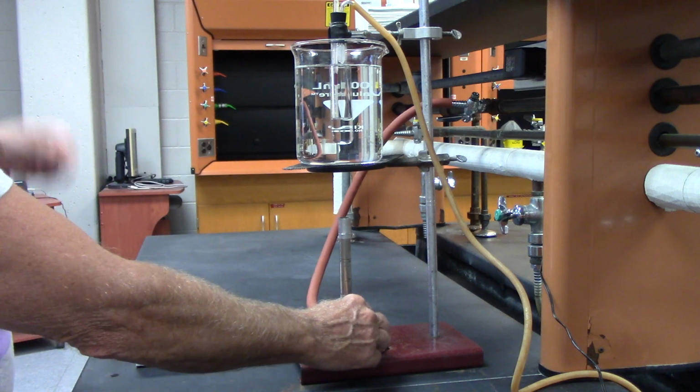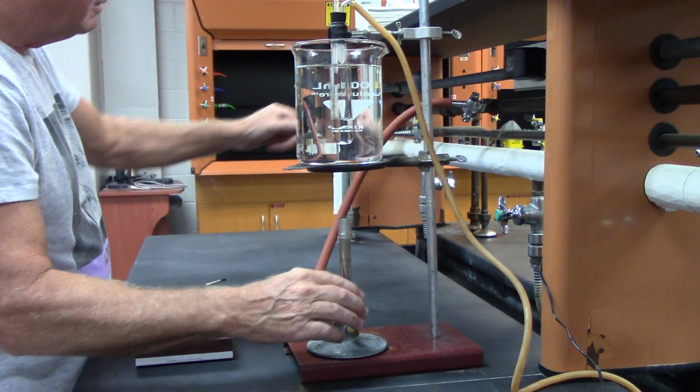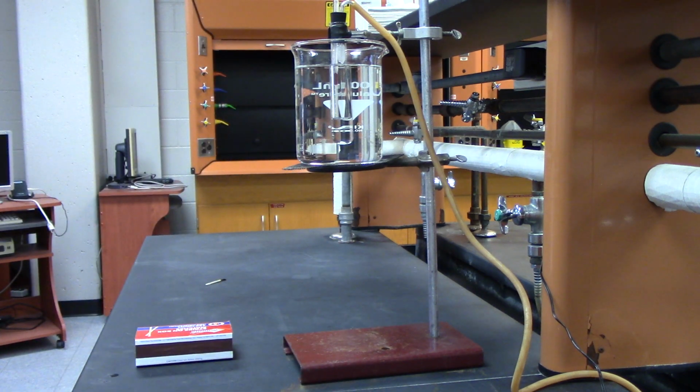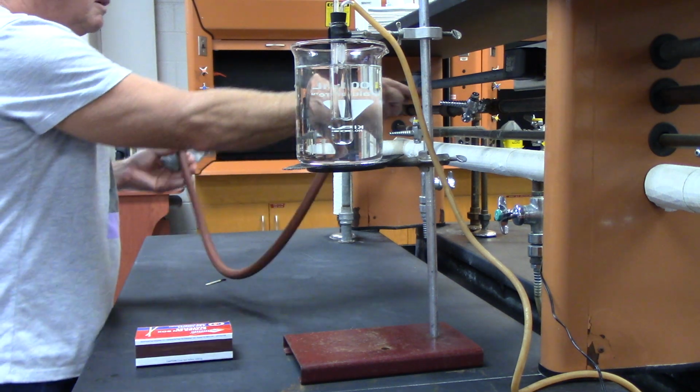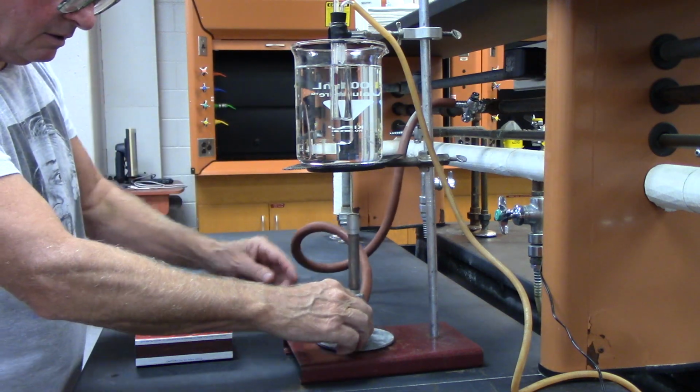All right, I've got a bad Bunsen burner. I'll have to replace my Bunsen burner. Sorry about that. Some of these things need to be better.